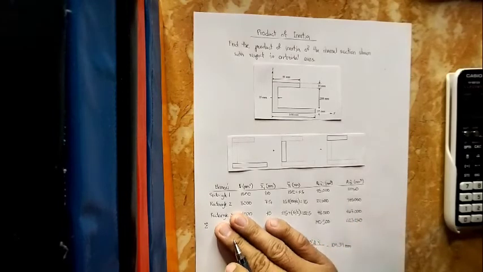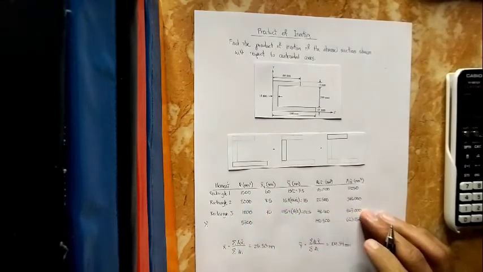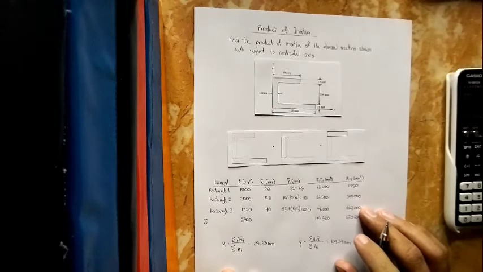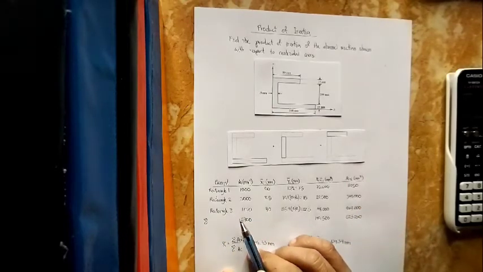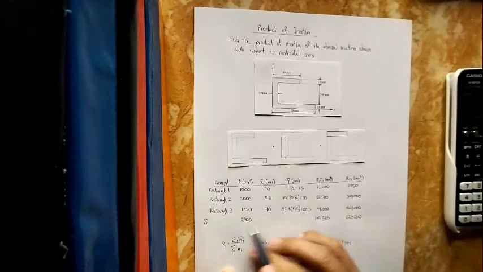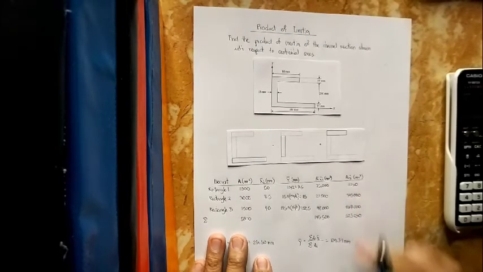Dito sa tabular format natin, na-compute ko na yung mga data at isinulat ko na dito para organized siyang tingnan.